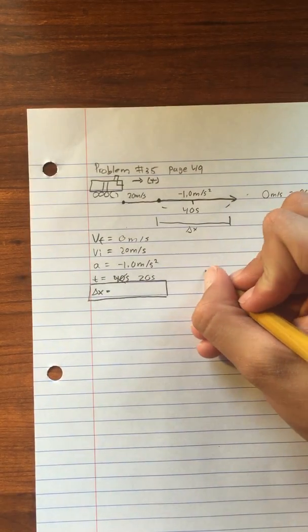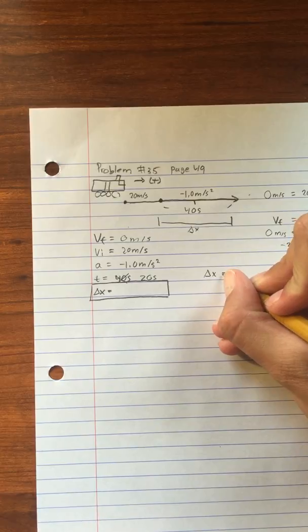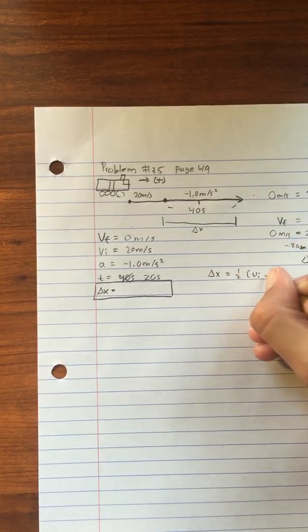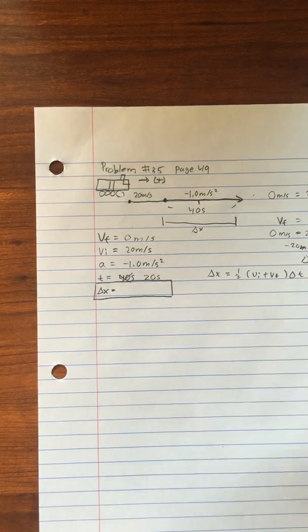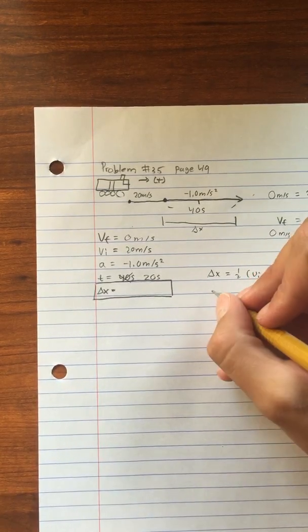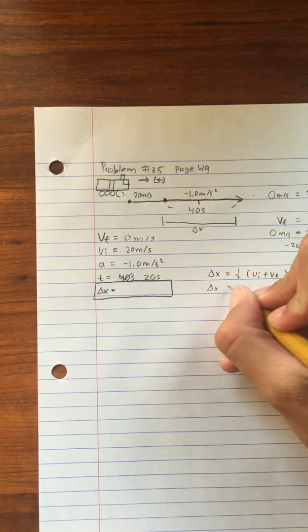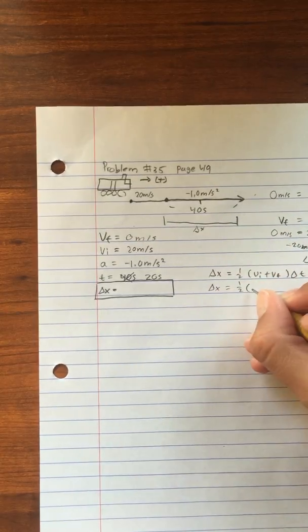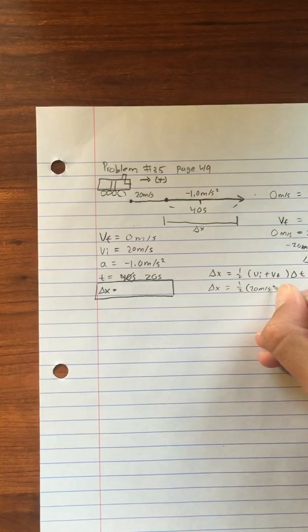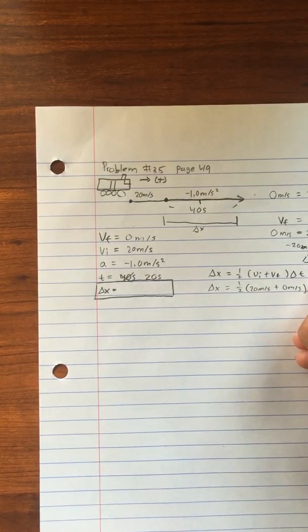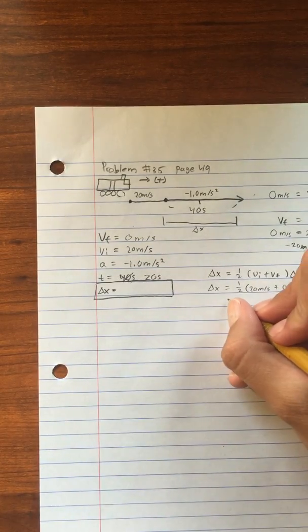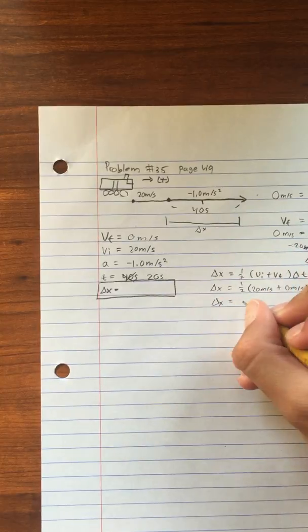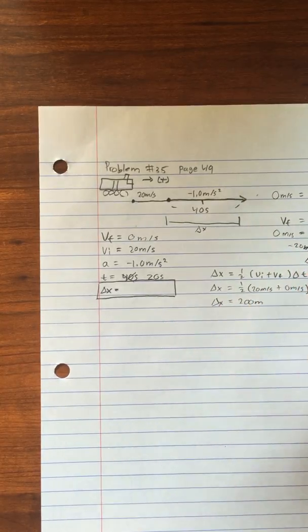So I'm going to take equation 2, which is delta x equals 1/2 times the initial velocity plus final velocity times the change in time. I'm going to plug in my variables. Delta x equals 1/2 initial velocity 20 meters per second plus final velocity 0 meters per second times the time 20 seconds, not 40 seconds. So once we simplify this, we end up getting delta x equals 200 meters, right?